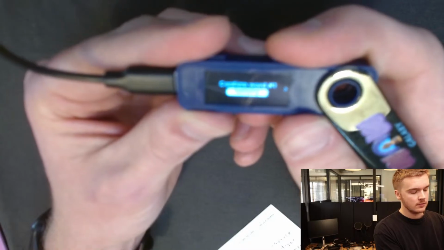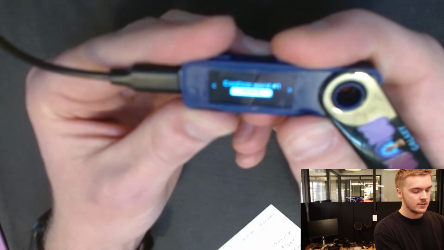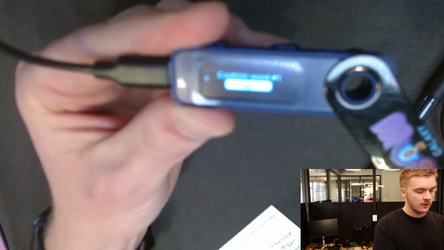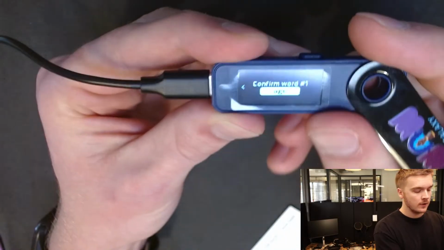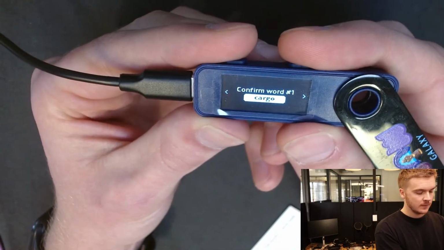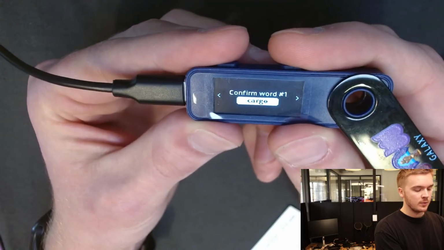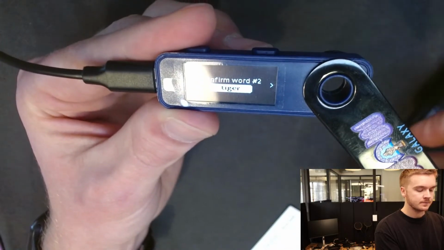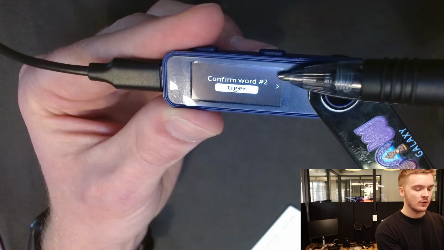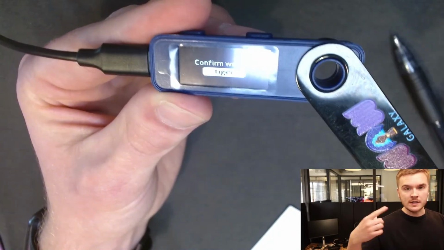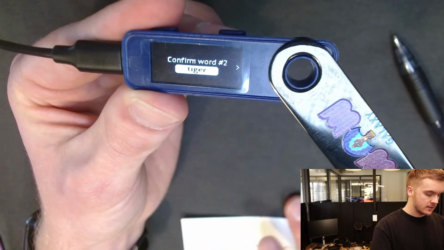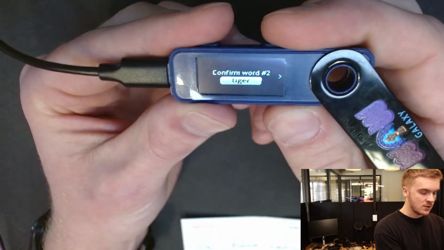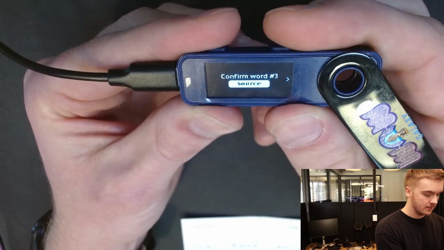Is it lottery? Is it cargo? Is it ranch? Or is it age? Those are the 4 word options that I have. And we know, because I wrote it down, that my word number 1 is cargo. So the correct answer is cargo. And once I'm on cargo, I'll select both buttons at the same time to continue. Then it's going to ask me the same thing for word number 2, and we're just going to repeat that process. We're going to go through this multiple choice quiz and verify that we have everything written down correctly. My word number 2 is gorilla.